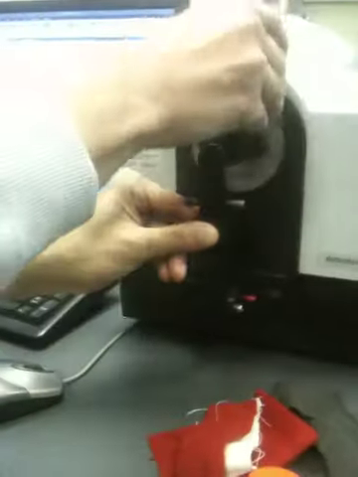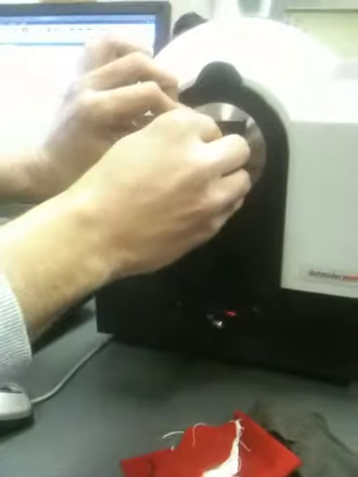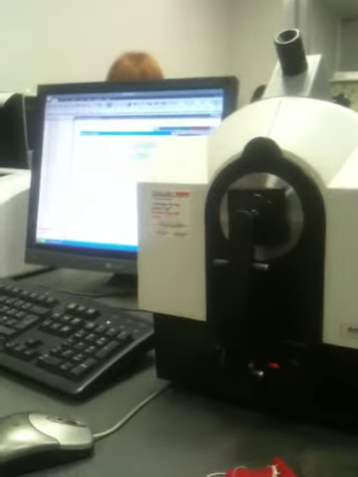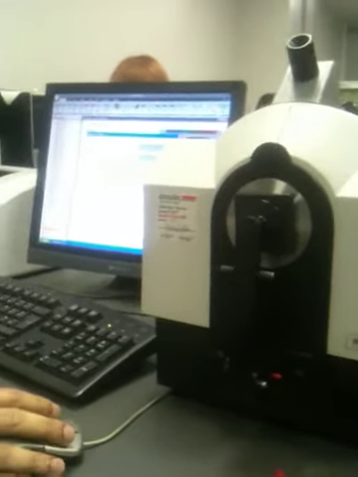And it says it's the white tile. It says here pass. Alright, anything below 0.1 is good. Now you are ready to do your measurement.